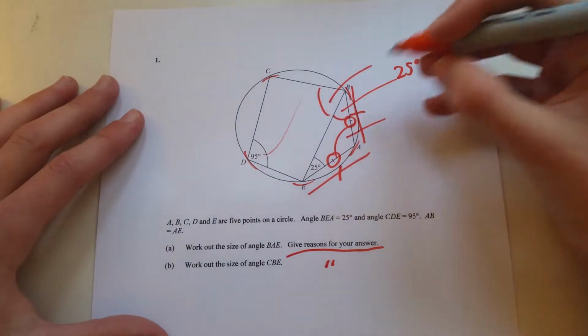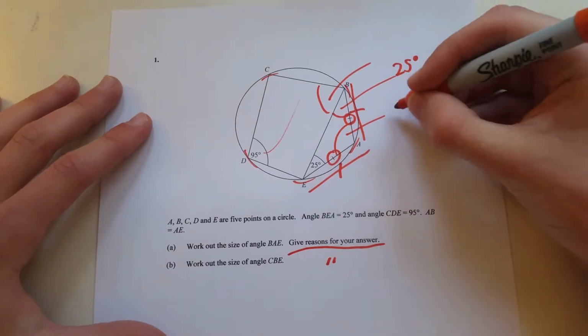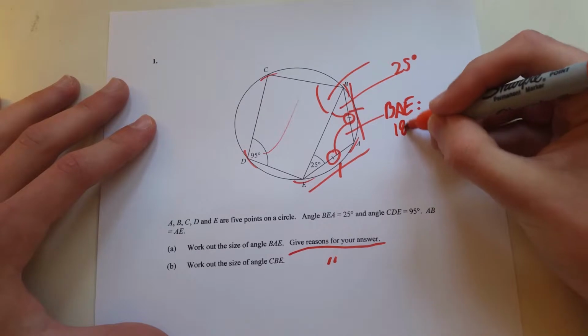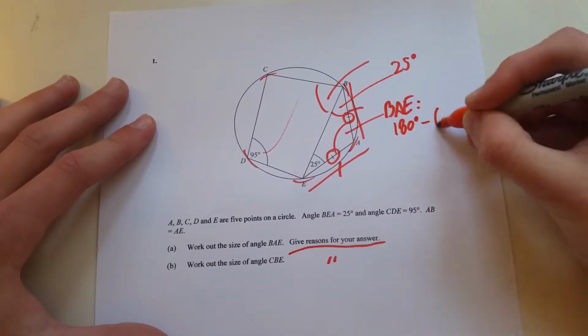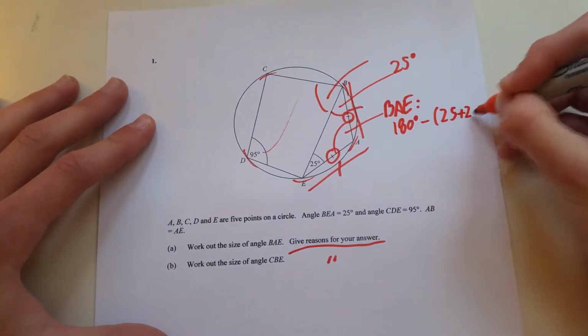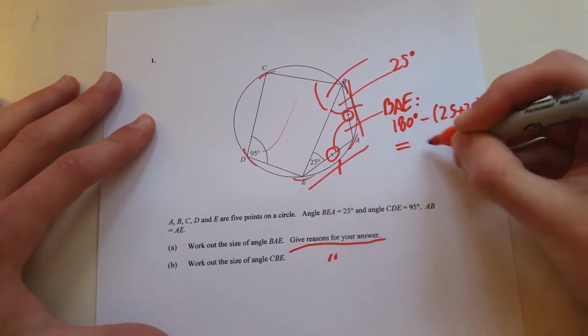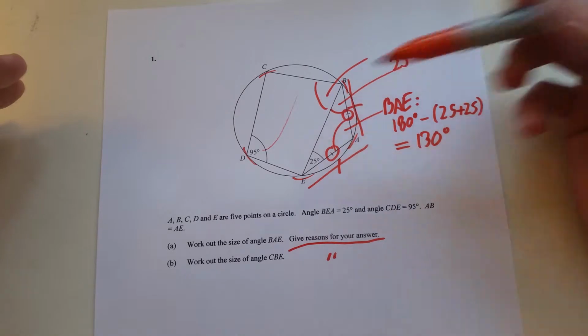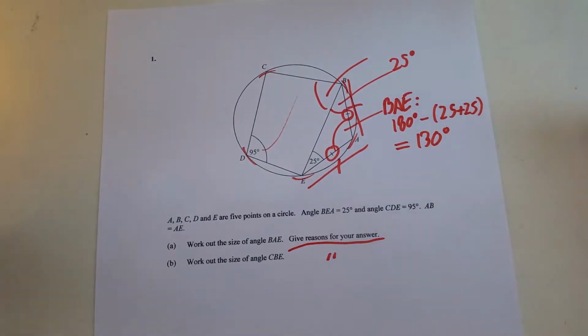And with that information, you can work out angle BAE to be 180 degrees minus 25 degrees plus 25 degrees. This will equal 130 degrees. Now, I've taken away the two calculated angles from 180 degrees because of the obvious fact that angles in a triangle add up to 180 degrees.